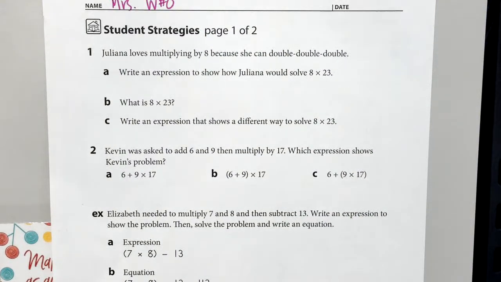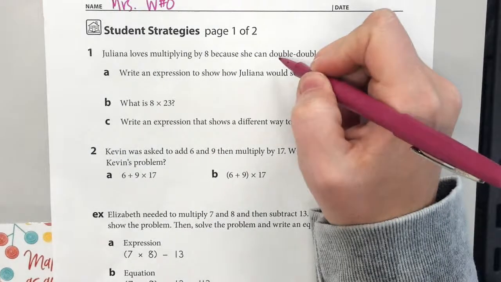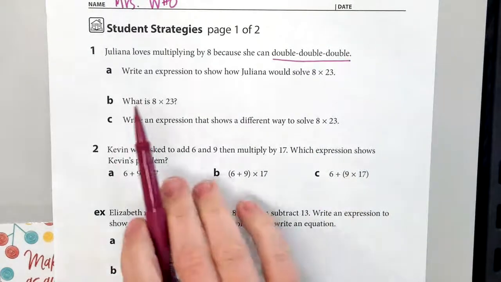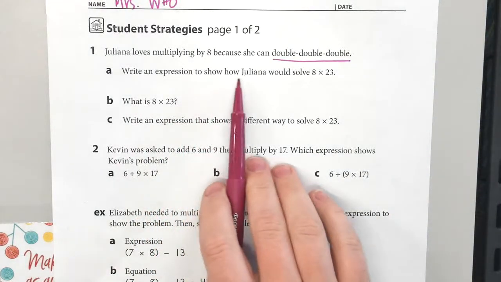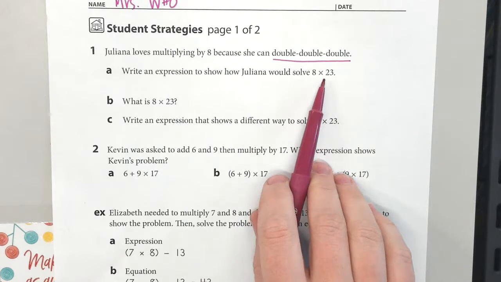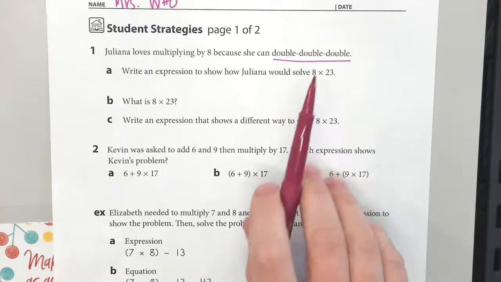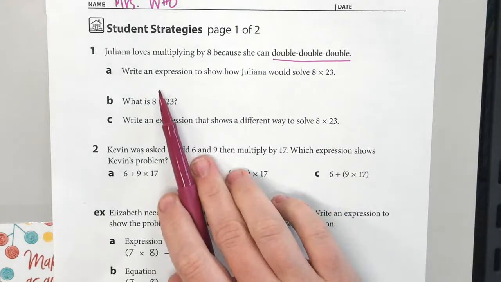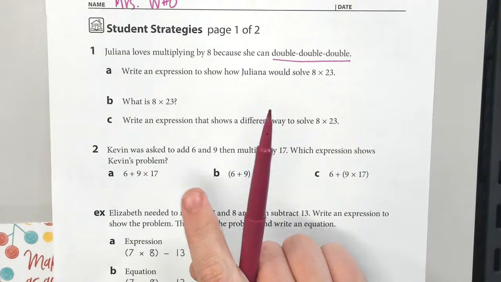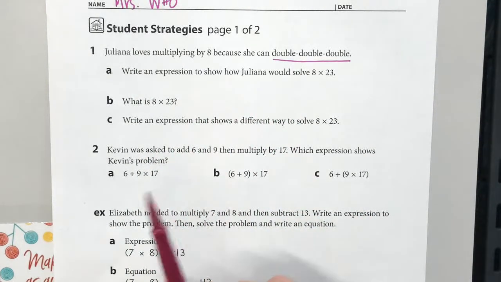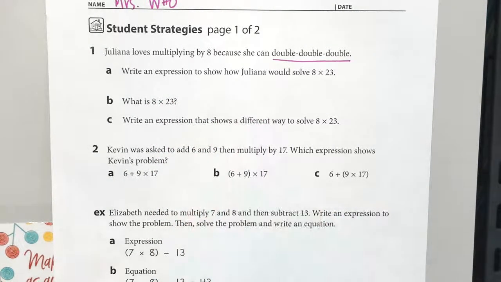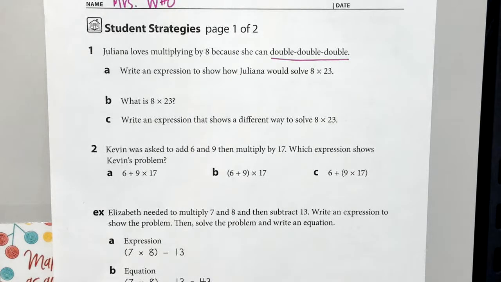Juliana loves multiplying by 8 because she can double, double, double. Letter A. Write an expression to show how Juliana would solve 8 times 3. So we've been practicing our 8s strategy of doubling, doubling, and doubling again. So I want you to show me, what would she think of? How would she show doubling once? How would she show doubling again and again? And go ahead and write that out. Remember to use parentheses. I'm going to have you do that right now on your own.